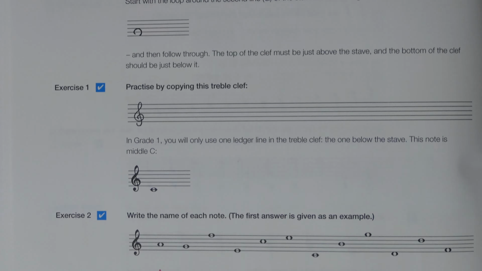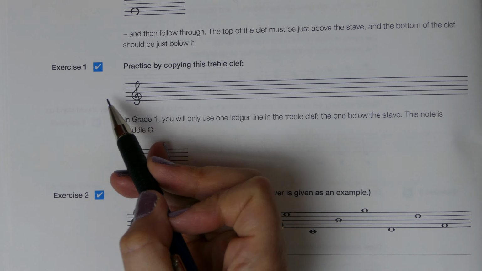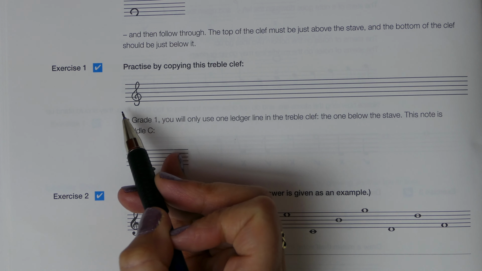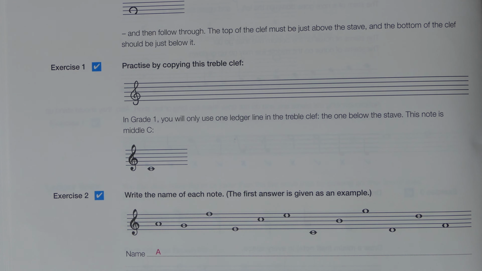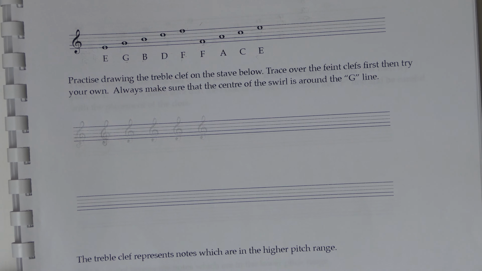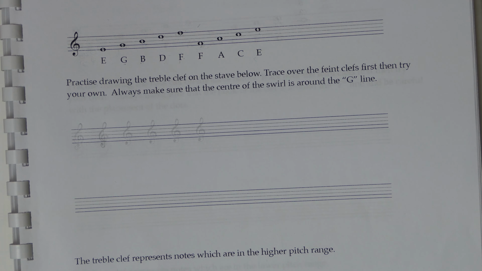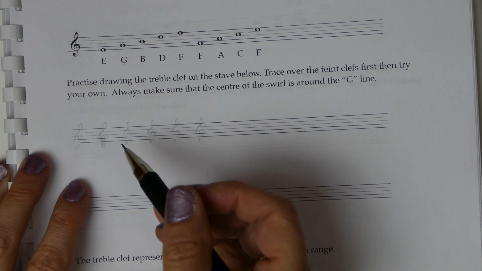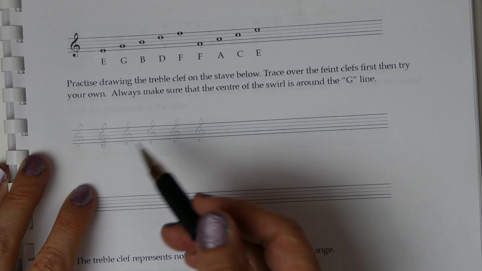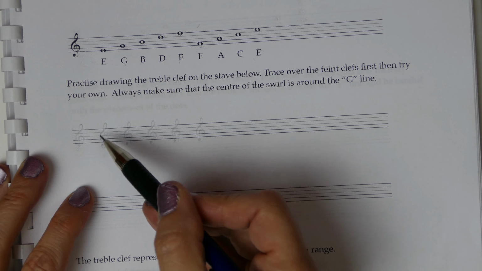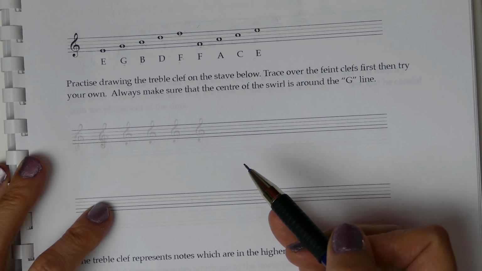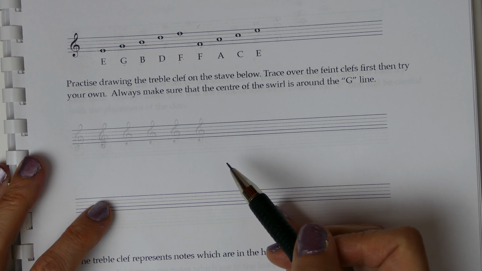So exercise 1, they've given you some space in your workbook to practice drawing this treble clef. I have, however, given you a little bit of practice at that on your information sheet that you can download from my website. If you haven't got it, go to sharonbill.com, it'll be there. I've given you some faint treble clefs to draw first of all, to give you a bit of practice before you just go for it on your workbook.